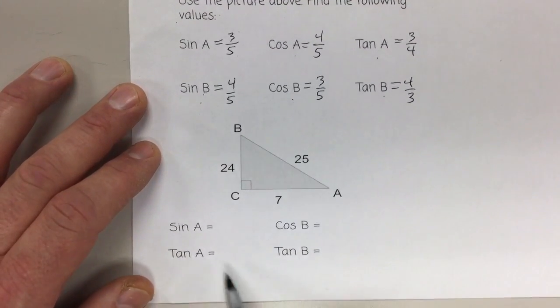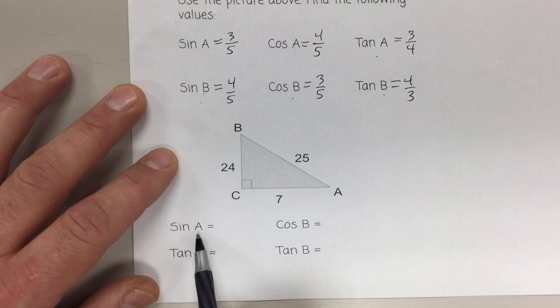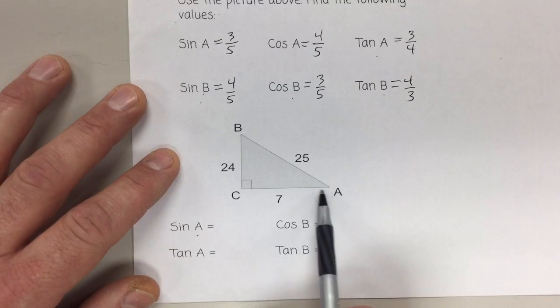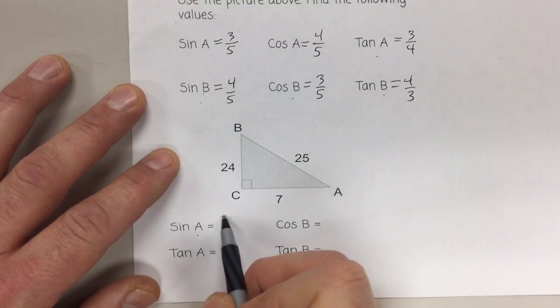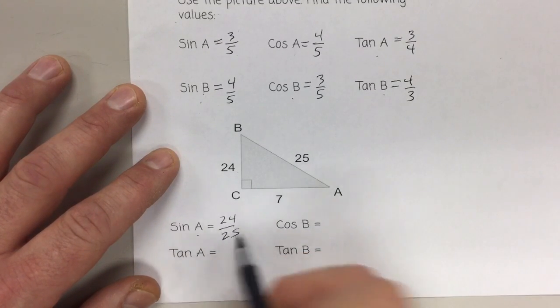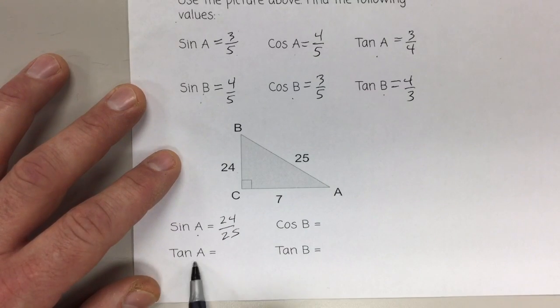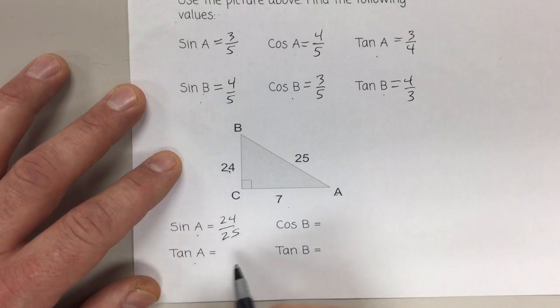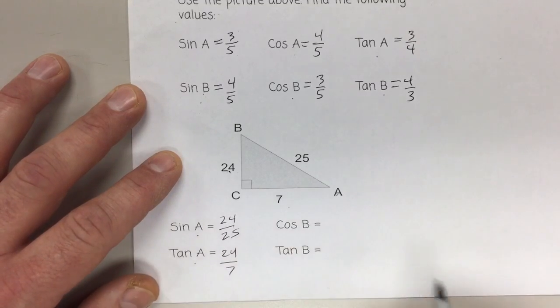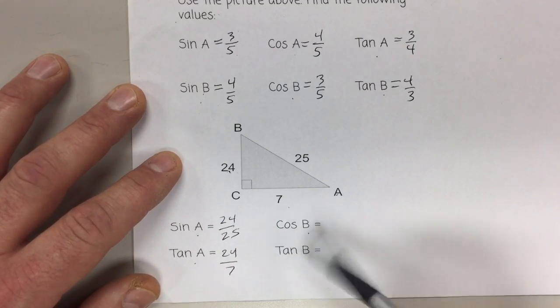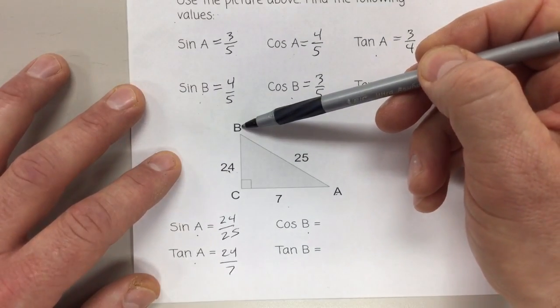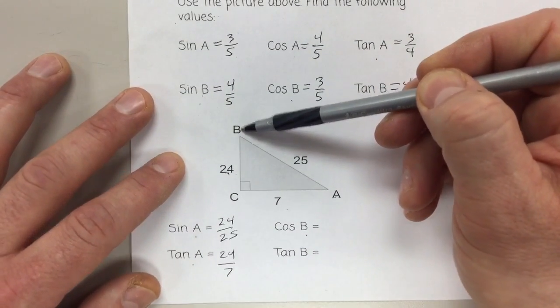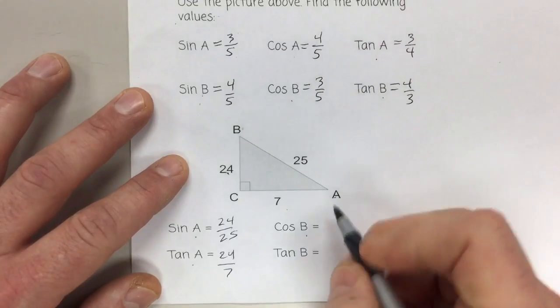One more example. The sine of A is opposite over hypotenuse, 24 over 25. Tangent of A is opposite over adjacent, 24 over 7. Cosine of B is adjacent over hypotenuse.